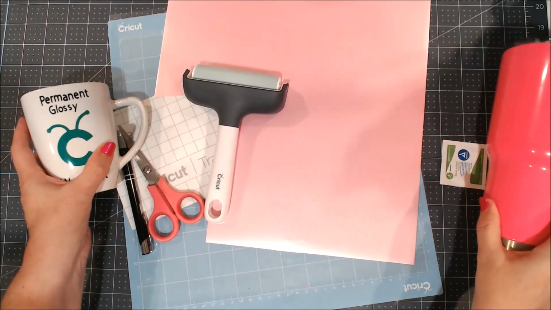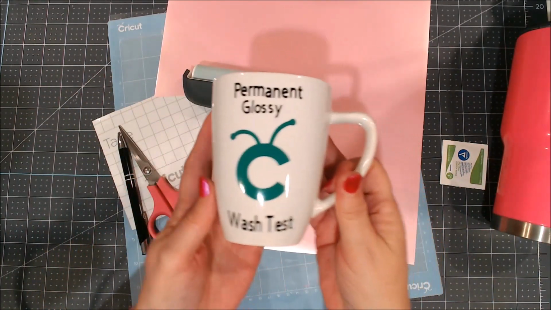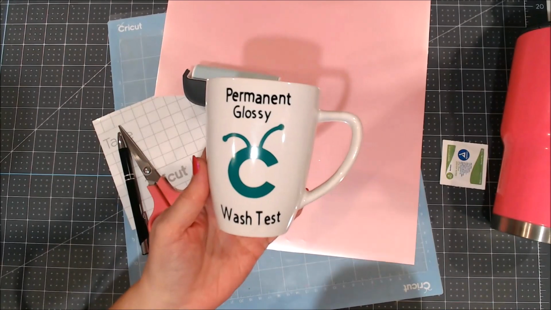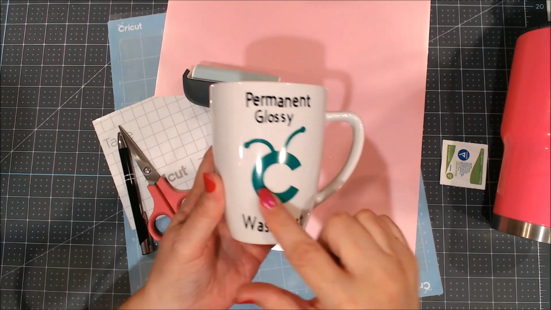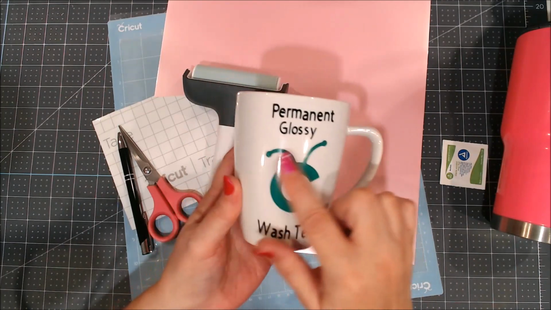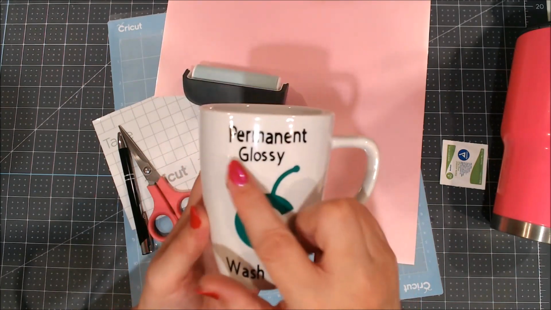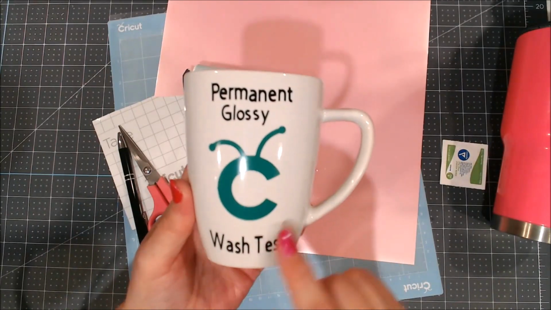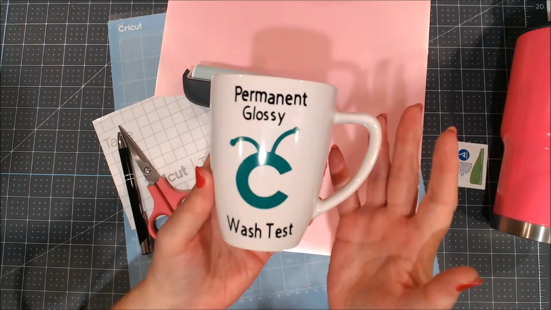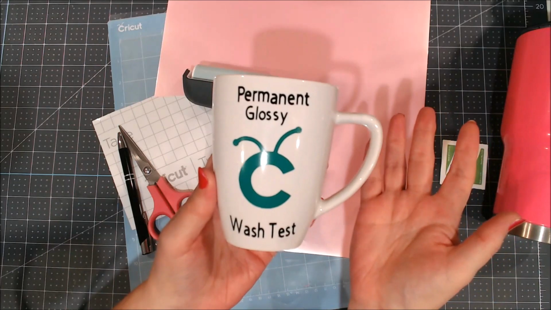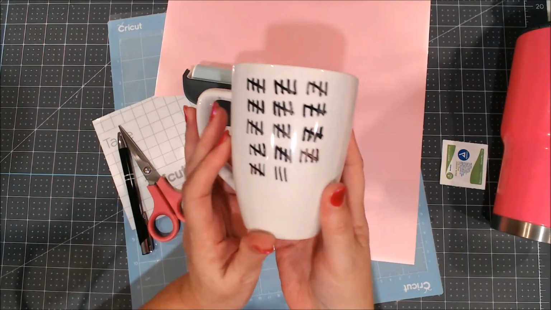Now, I know y'all are thinking, why are you putting vinyl on a cup? Guess what, guys? Look at this. I made this like, I don't know, 3 years ago. And this is Cricut permanent adhesive vinyl on here, okay? And even the letters, look how tiny the letters are, and the C, okay? Guess how many times I have washed this in the dishwasher and it still looks as good as the day that I put it on there. At least that many, if not more, because I kind of stopped keeping count.